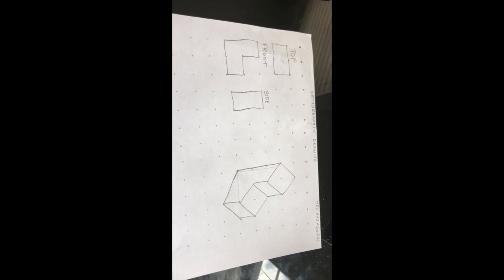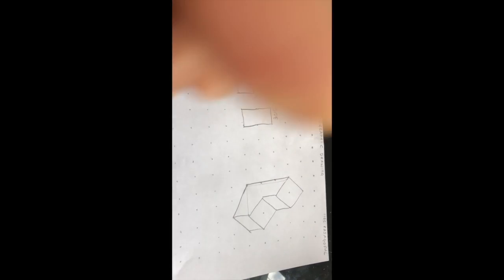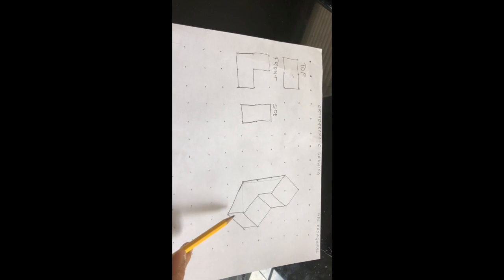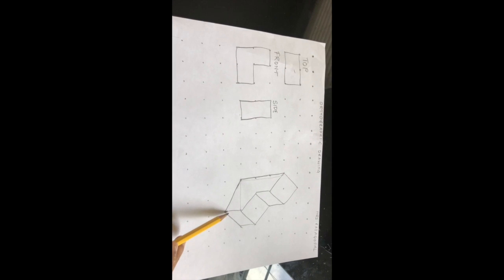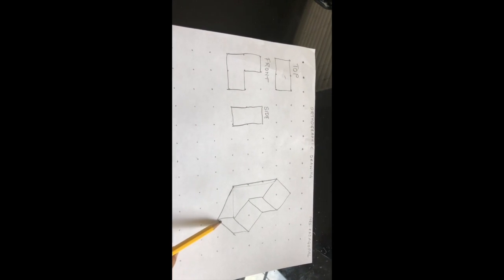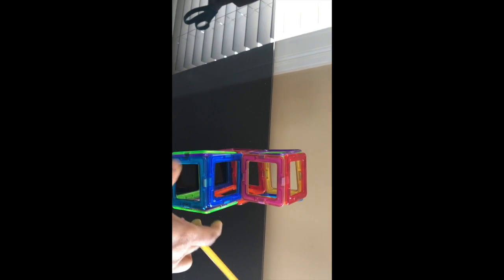So this is my orthographic projection. Here is my three-dimensional view, which you're not expected to do, but if you think it's fun, give it a try. This is a three-dimensional view of the object that we built. This is our 3D sculpture. And these are my orthographic drawings: top, front, and side view. So that's all I have for today.